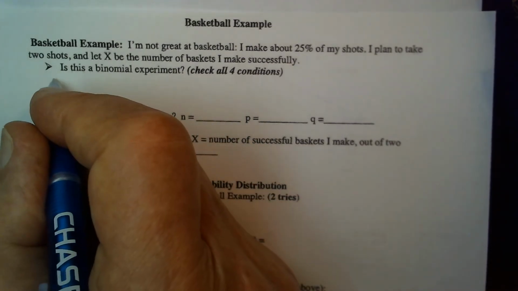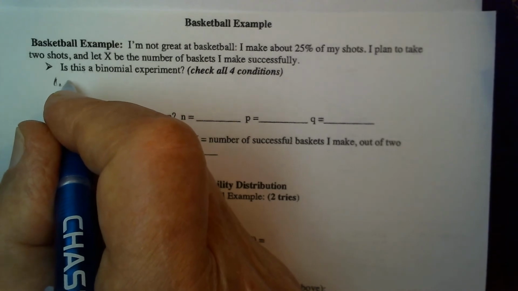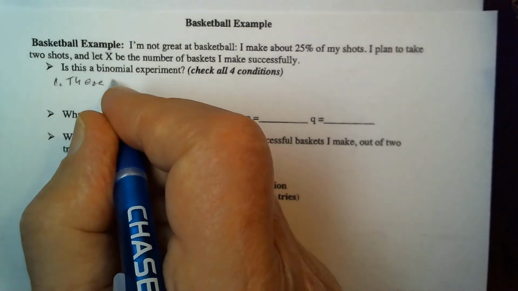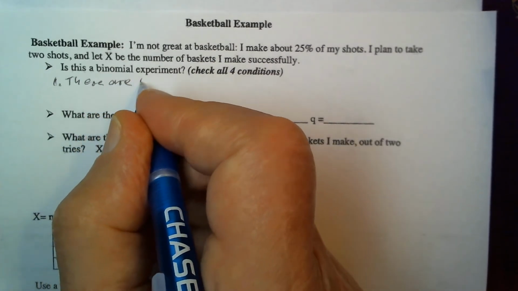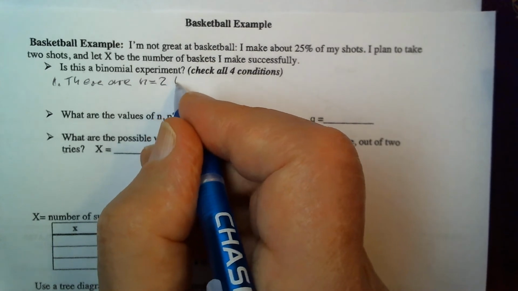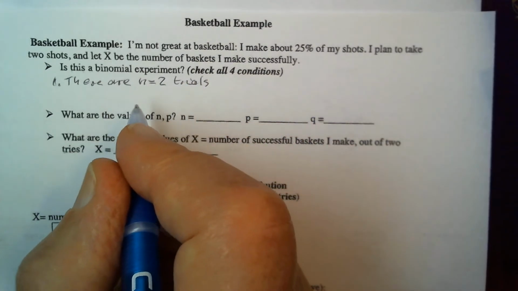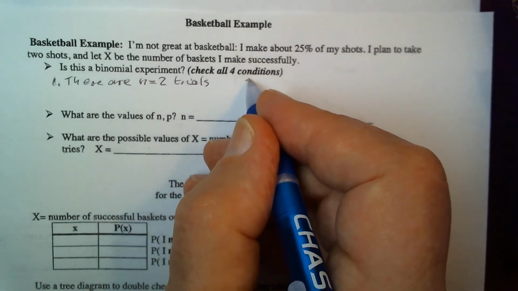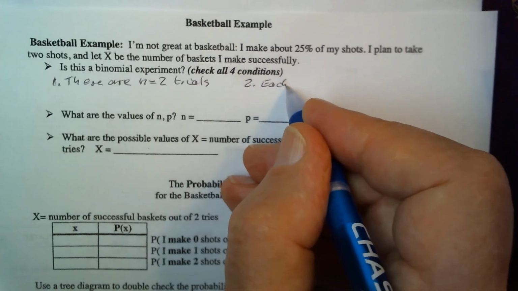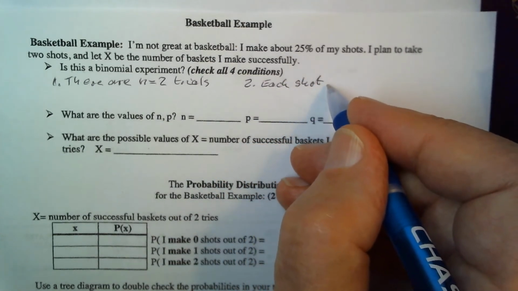Well, there are 2 trials, so the number of trials is fixed. n equals 2 trials. Second, each shot is independent.